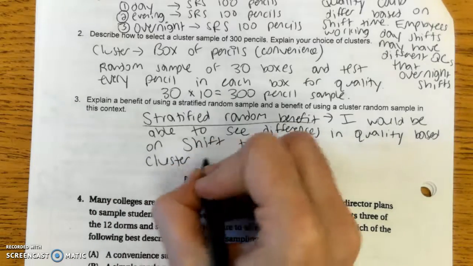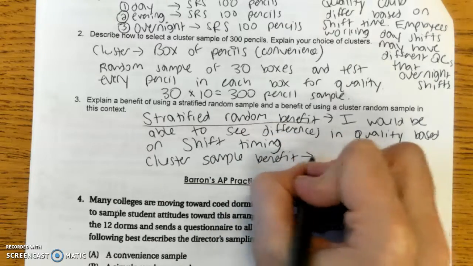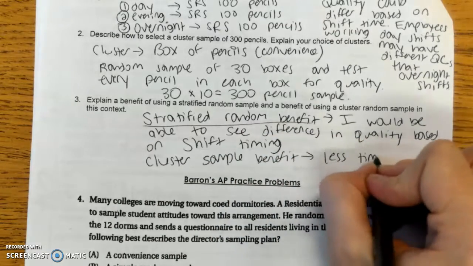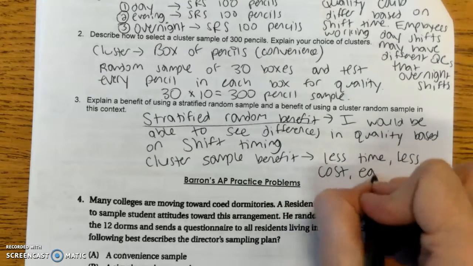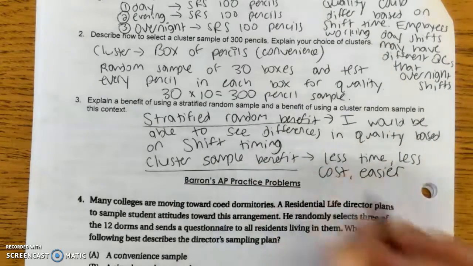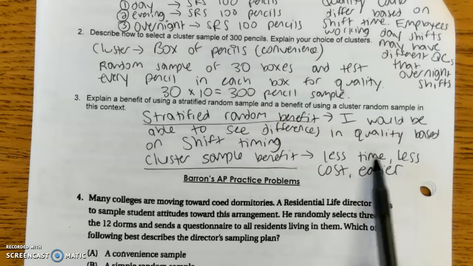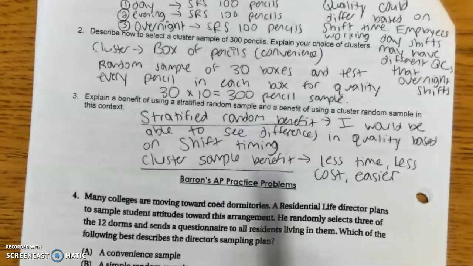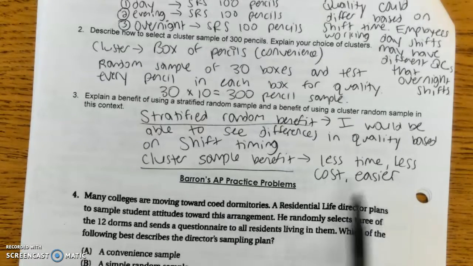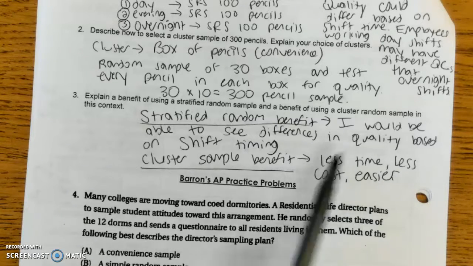My cluster sampling benefit: less time, less cost, and easier, right? Organizing the pencils by shift that produced them might take some extra work. But selecting 30 random boxes by numbering all these boxes and just taking a random sample of the boxes and testing each pencil within it, it would take less time, less cost because of the less time that people spend on it. It's just easier overall, right?